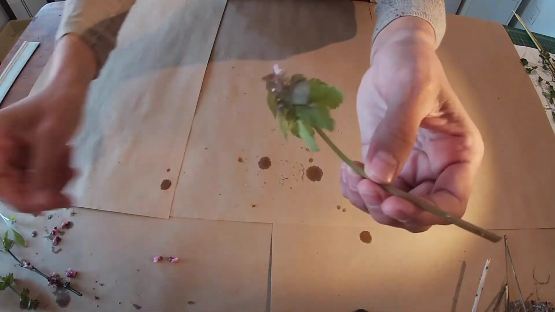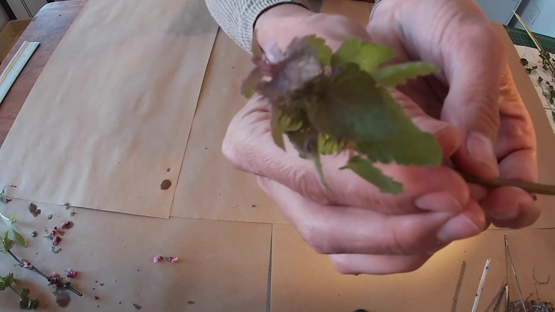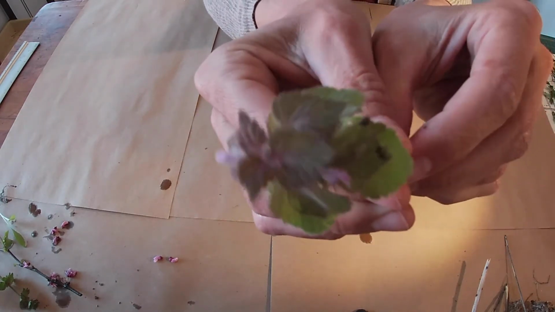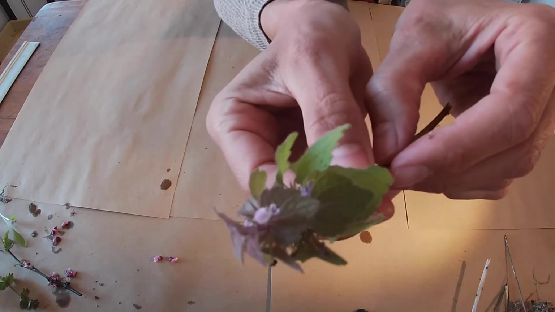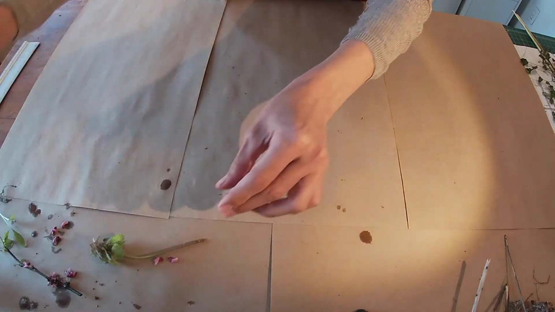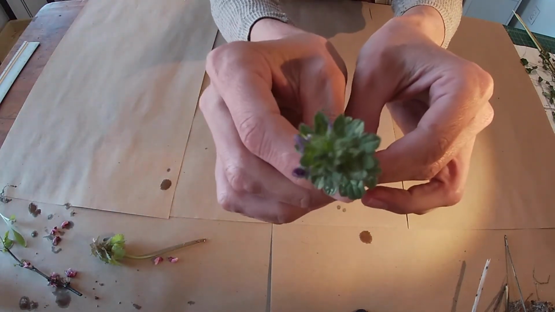Here's another flower, very tiny. Some flowers are specifically designed to attract certain insects by their shape. Here's another tiny flower.